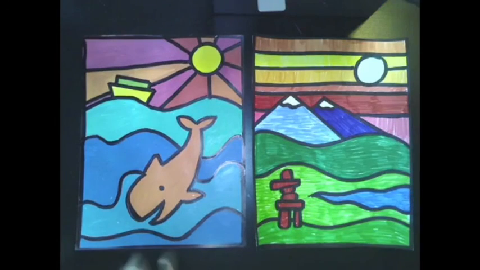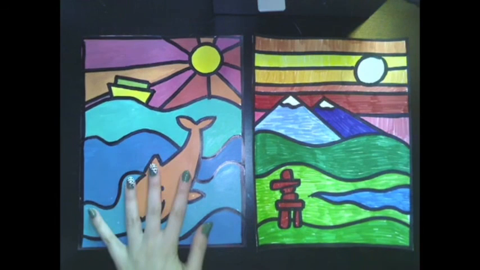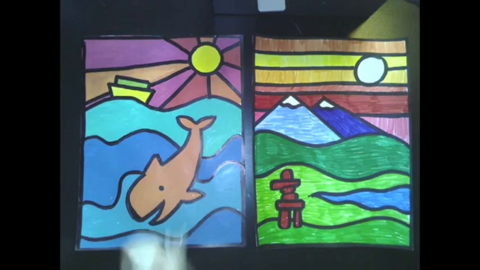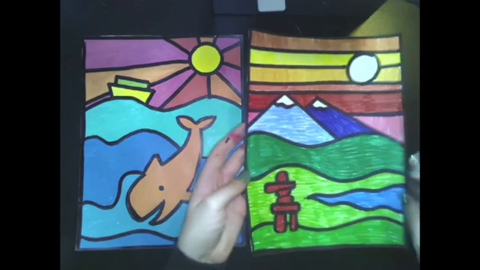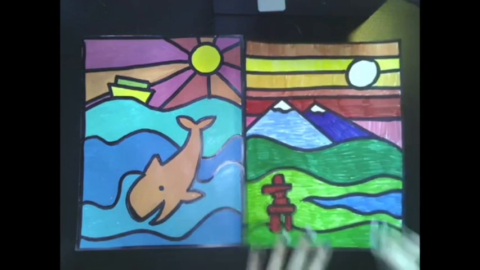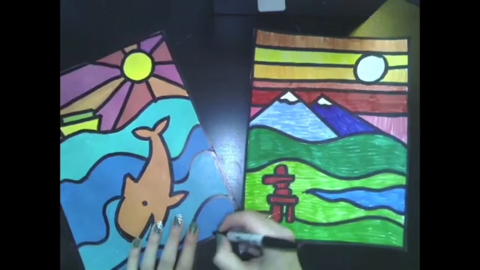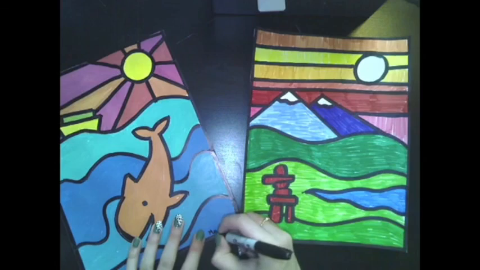So here are my two finished pieces of art. I made sure to go over it all with that thick black line, and I even added a black outline around the whole edge. The last job to do now is to sign it where all artists do, in the bottom right hand corner.